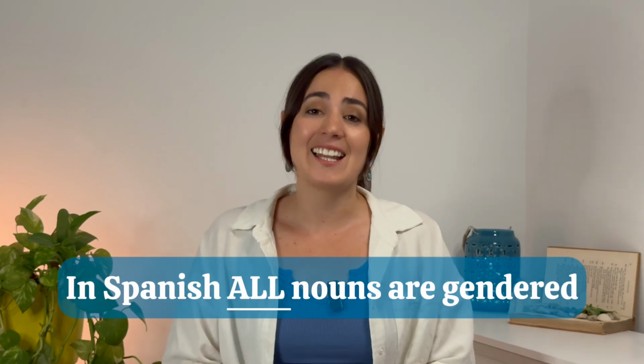But in Spanish, all nouns are gendered, and it has nothing to do with how masculine or feminine we believe the word to be. For example, let's take the word beard. We could argue that this is predominantly a male thing, but in Spanish, it's female because it ends in A, barba. Let's take, for example, the noun vestido. Vestido is the Spanish word for dress. Dress is something that we could tend to associate with women, but in Spanish, it's a masculine noun because it ends in O, el vestido.